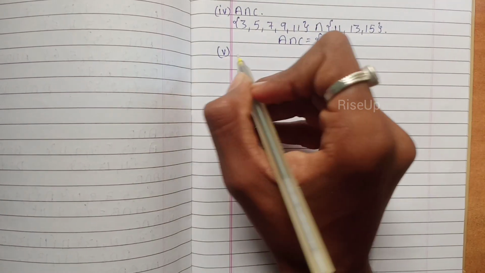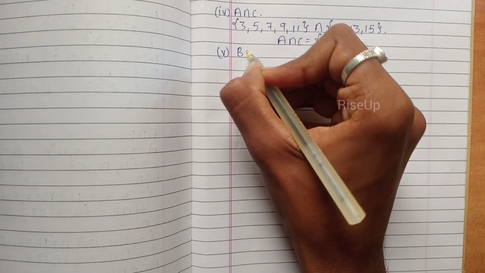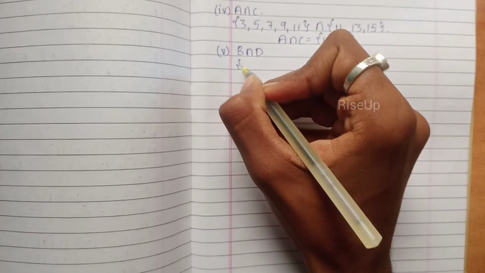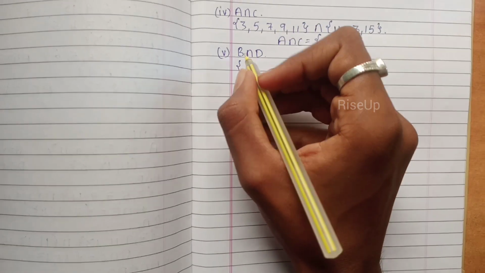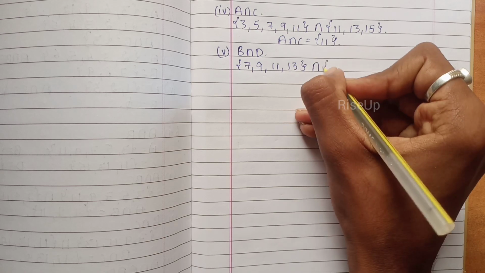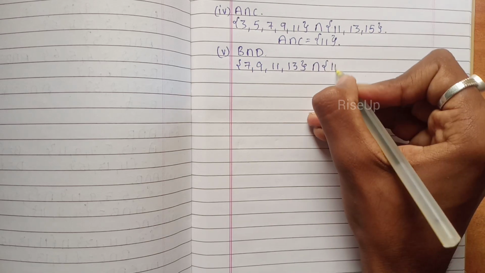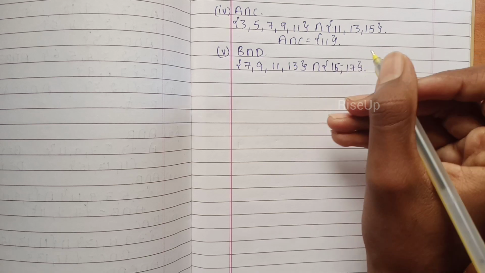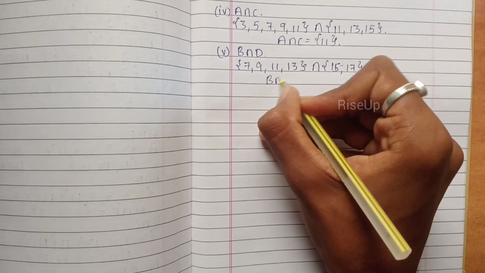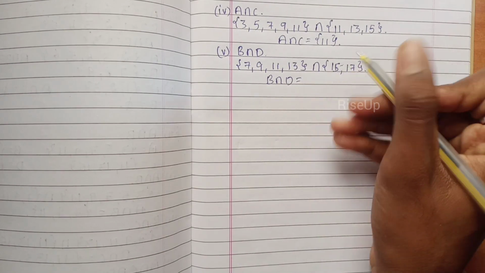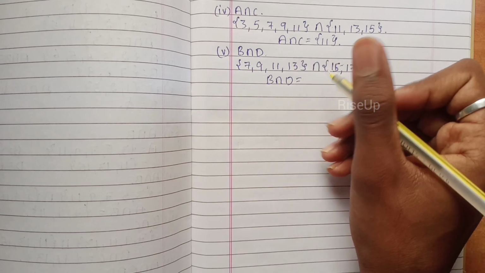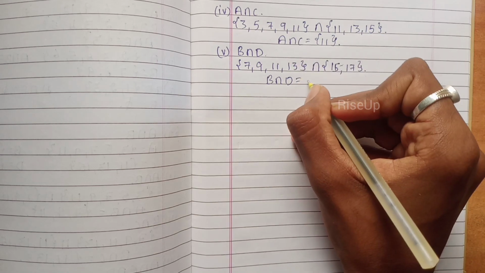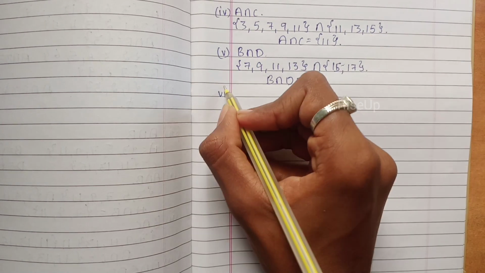Fifth sub question. B intersection D. What are the elements of B? 7, 9, 11, 13. Intersection D, 15, 17. What are the elements common? B intersection D is equal to, again there are no elements common in both the sets, so the answer is empty set.